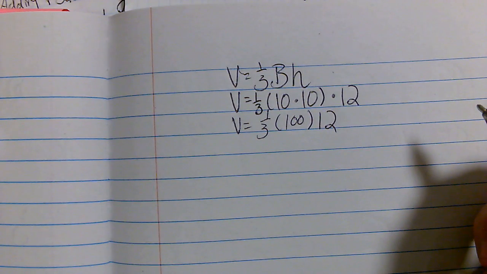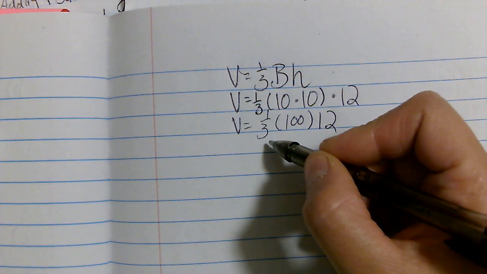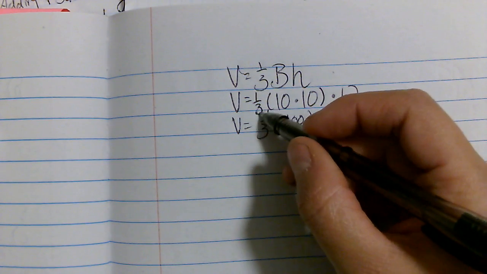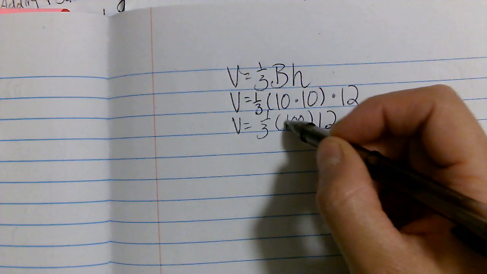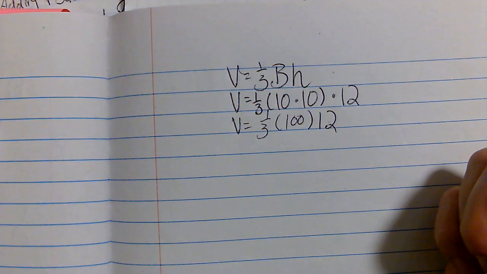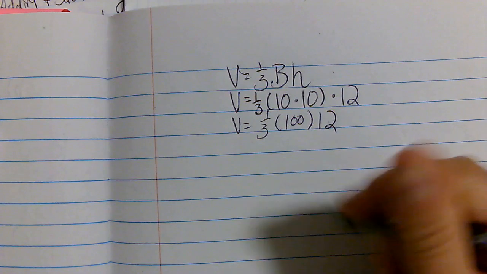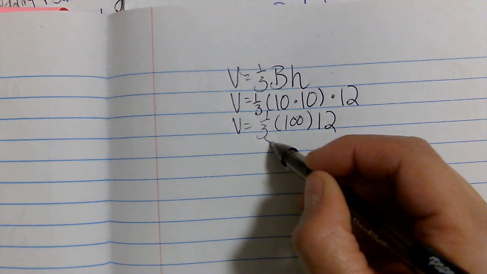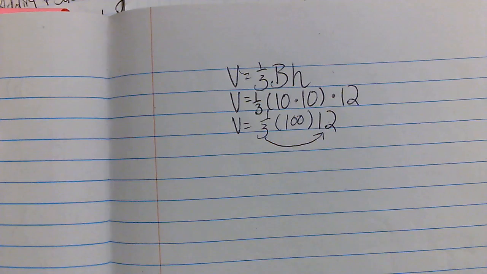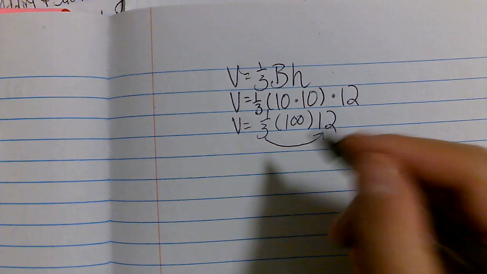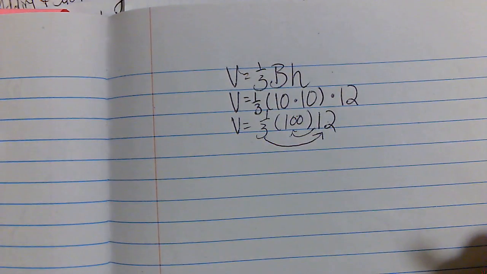And what I'm actually going to do, this is kind of like what I do when I find the area of a triangle. When I have a fraction out front, I can apply it to either of my numbers first and then multiply by the other one. So I'm going to take this 1/3 and multiply by the 12 first, and then take that and multiply by 100.